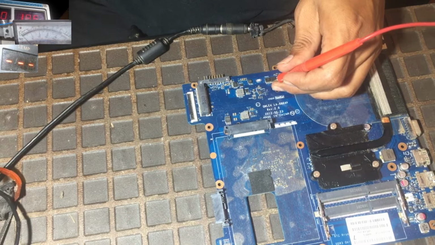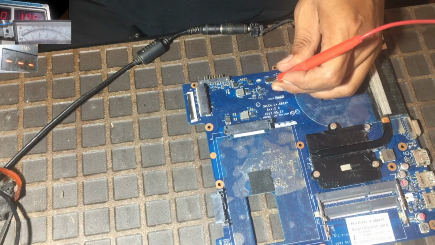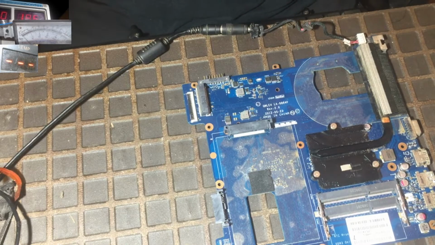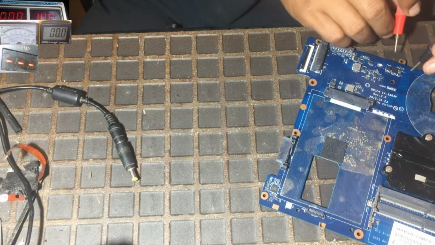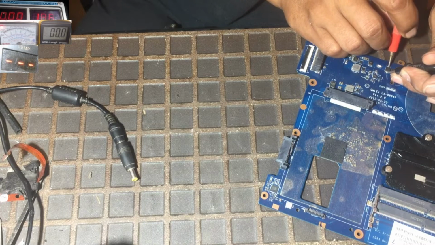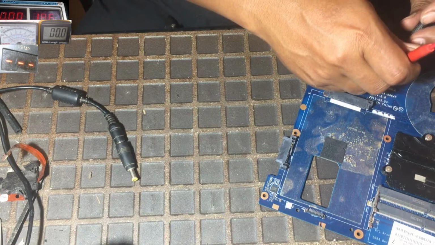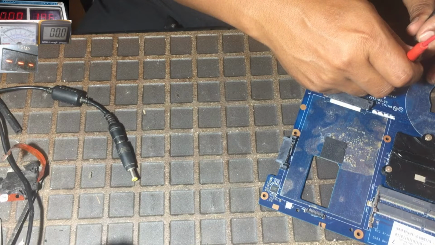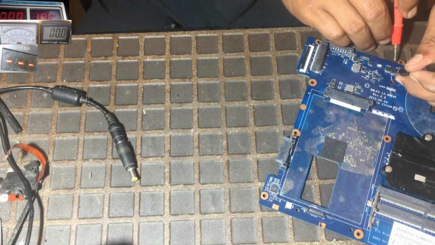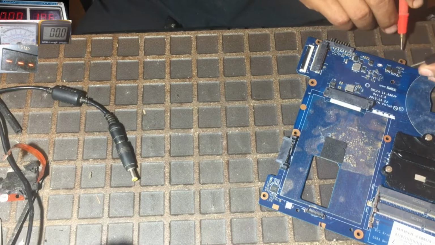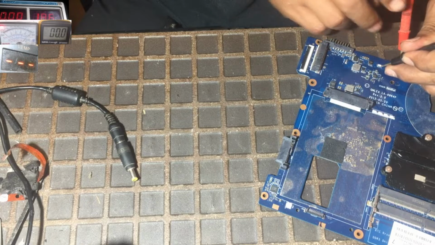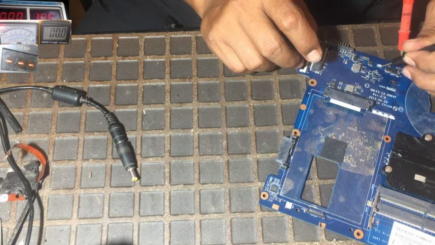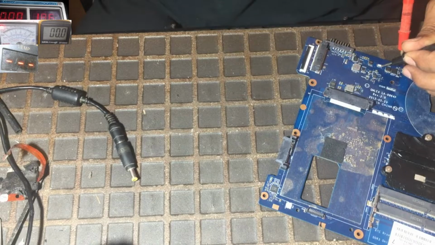The gate of the second MOSFET, and no voltage at the resistor, the main resistor. Okay, let's check the MOSFET, the second MOSFET. I think this is in normal condition. Oh, the main resistor is shorted.